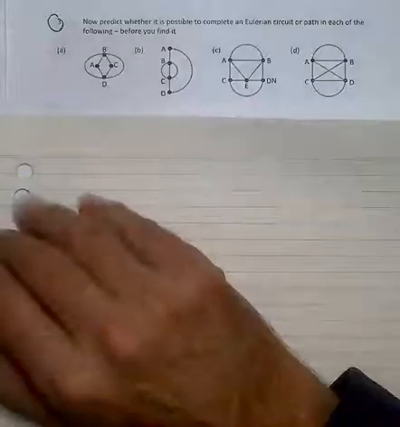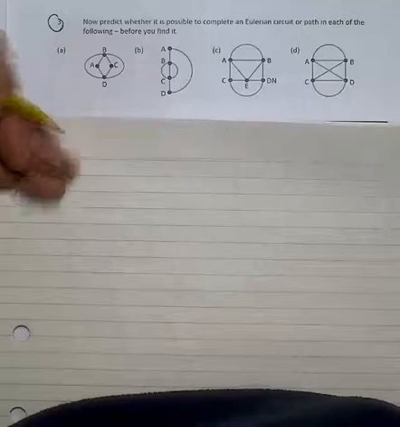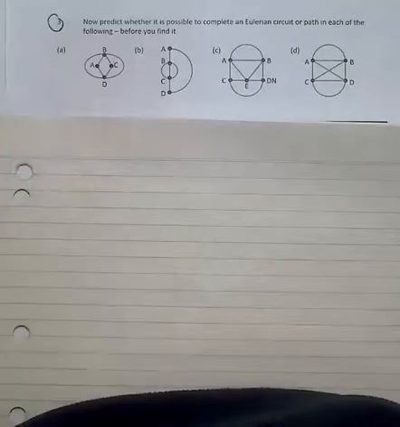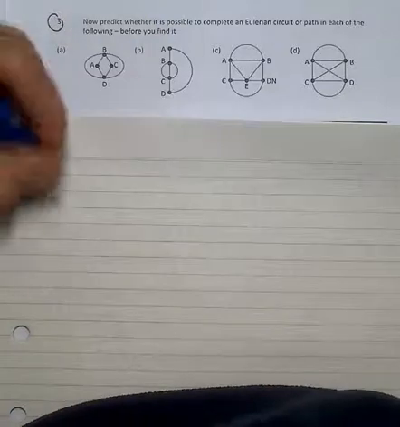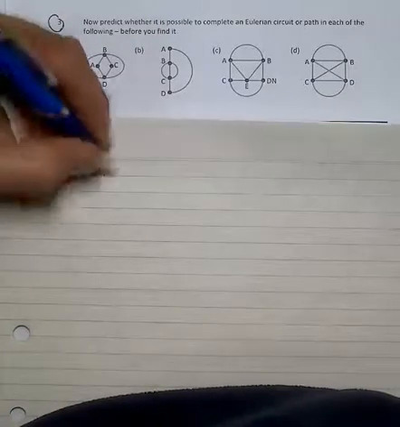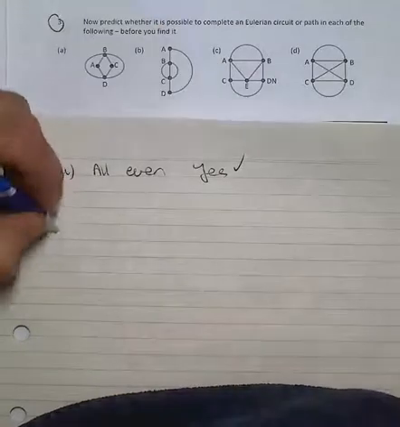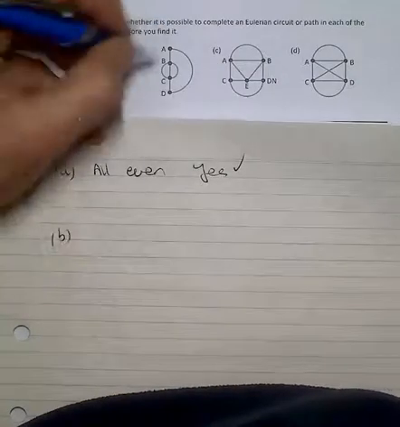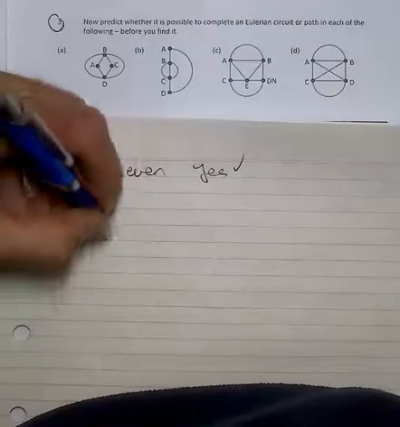In number 3, you're asked to predict whether it's possible for a Eulerian circuit or Eulerian path to actually exist. In the case of A, you can see here every vertex is of an even degree. So all even, yes. In the case of B, they are all even.